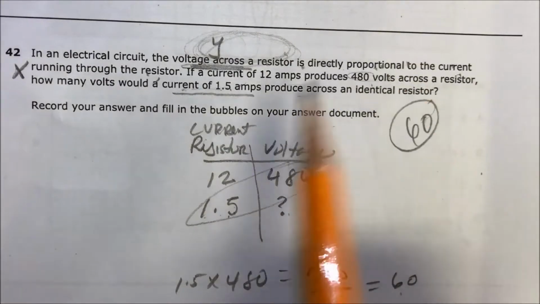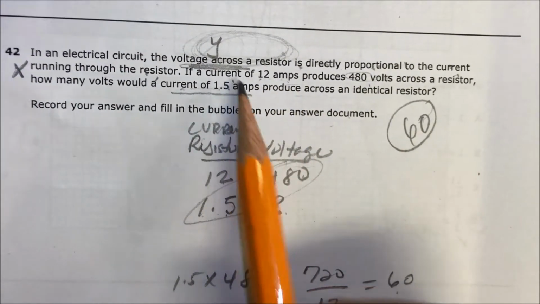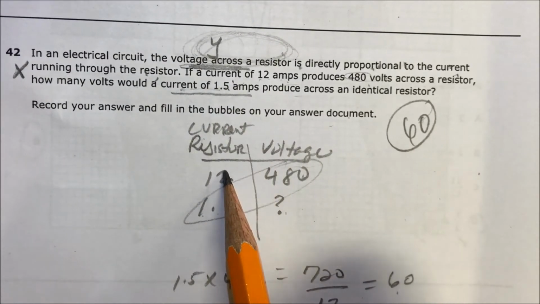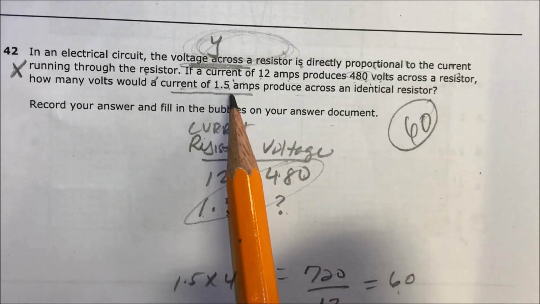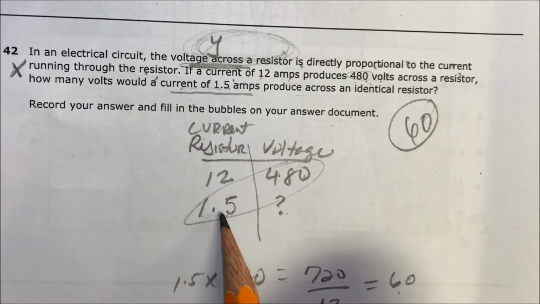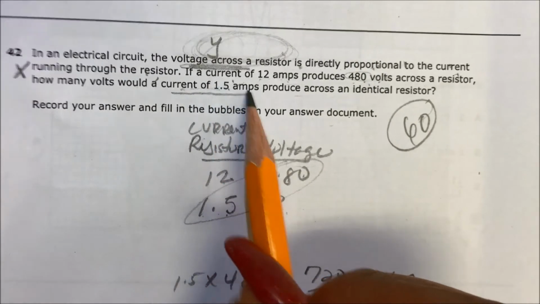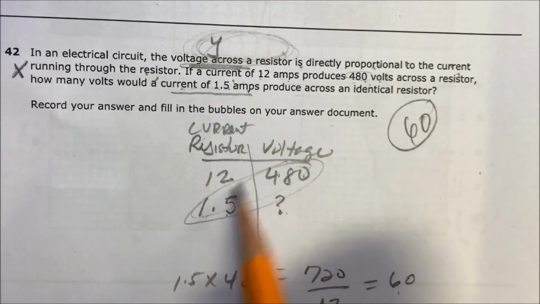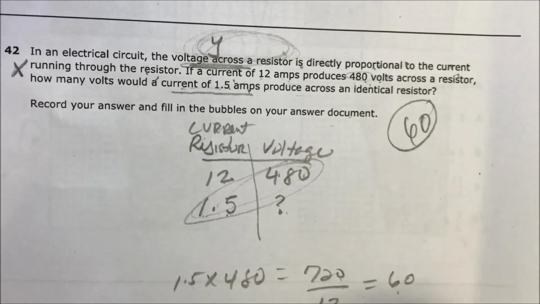So one more time, it says 12 amps is the current, and that goes in this column. And then it says 480 is the voltage, so that goes here. Then it says, what is the voltage for a current that has 1.5 amps, which is here. So you cross multiply, which is 720, and then you divide, which is 12, and that gives you 60. Let's do number 43.